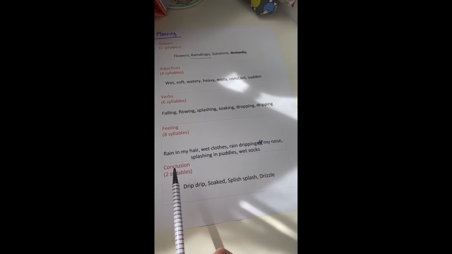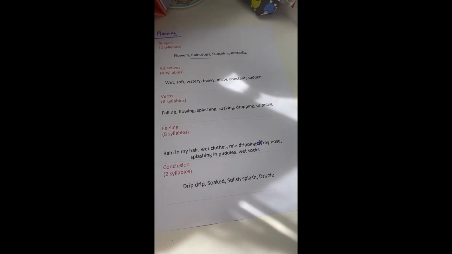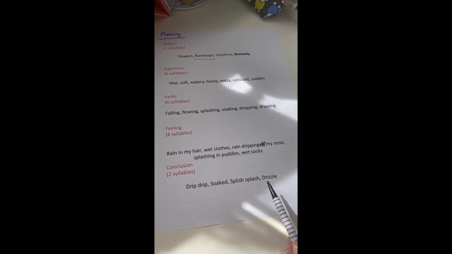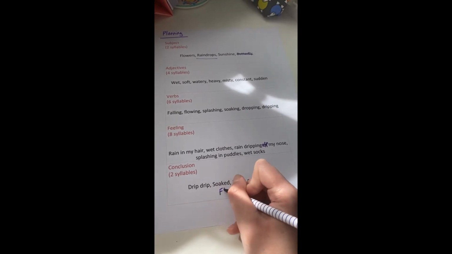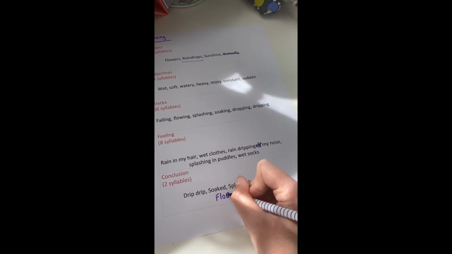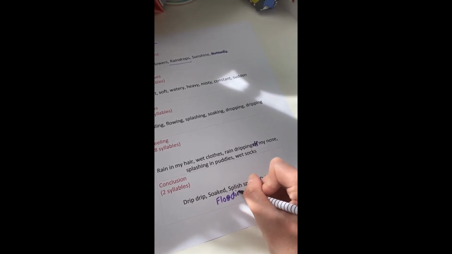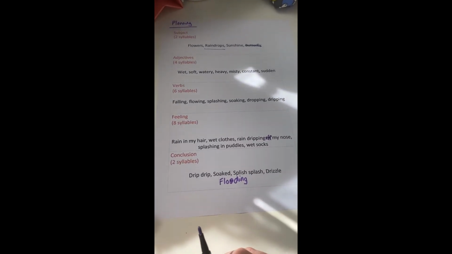And finally, conclusion. Now, this is the one where it doesn't really matter the word type. It's just a word that you can think of to do with raindrops. And I went with drip drip, soaked, splish splash, drizzle, and eventually I also thought of flooding as well. So let's just add that in there. My paper is moving a bit. That's a bit annoying, but don't worry. Flooding. Not my neatest handwriting, but oh well. So that's my plan.